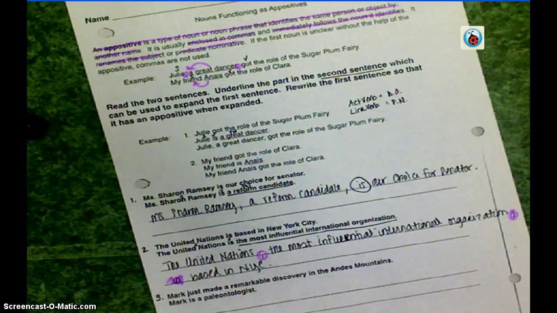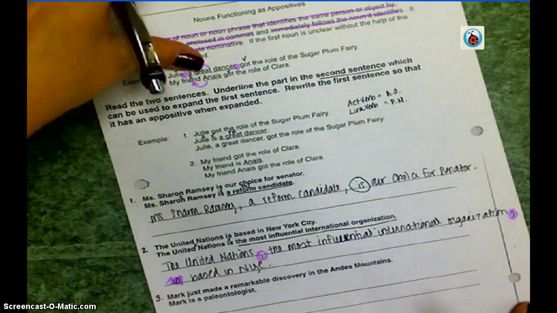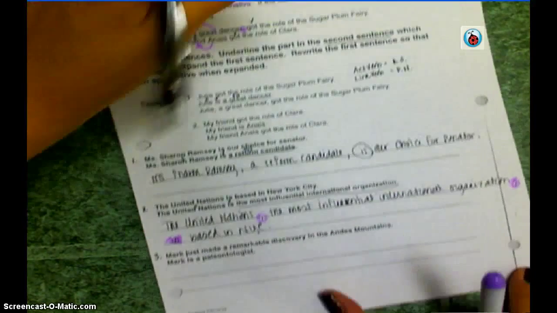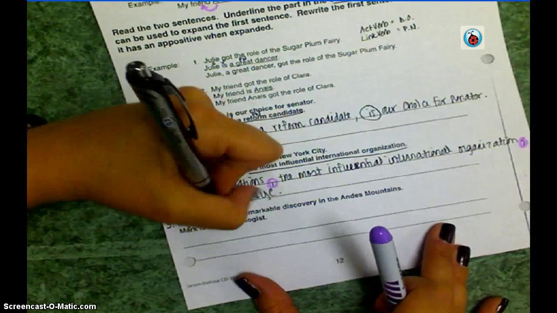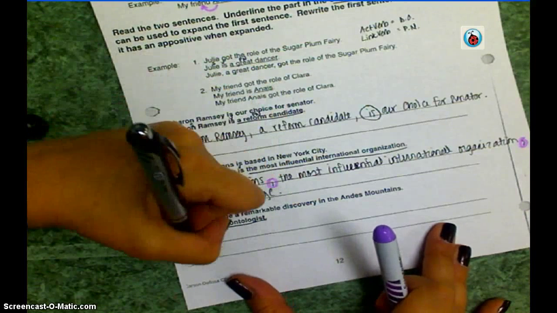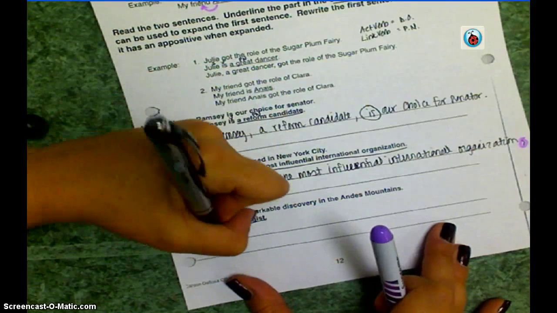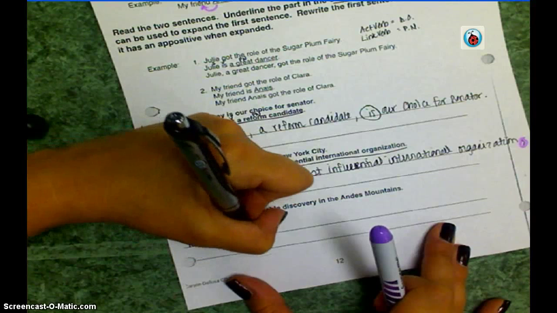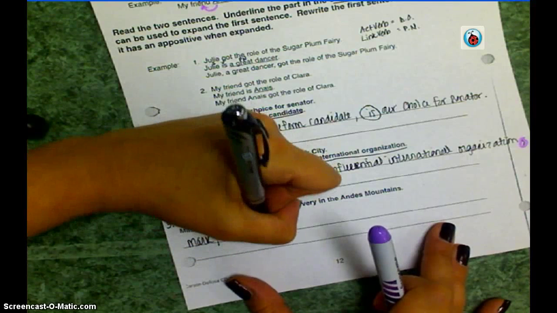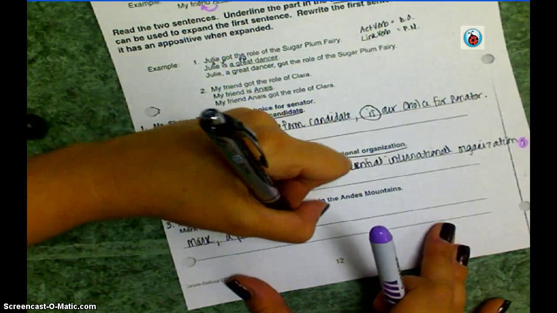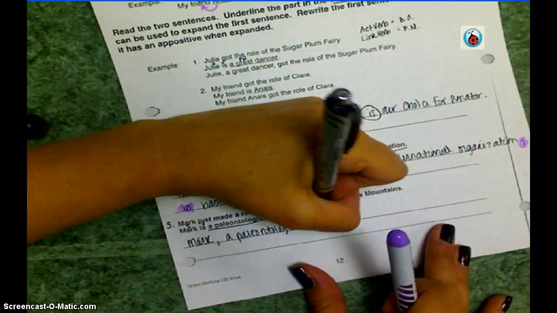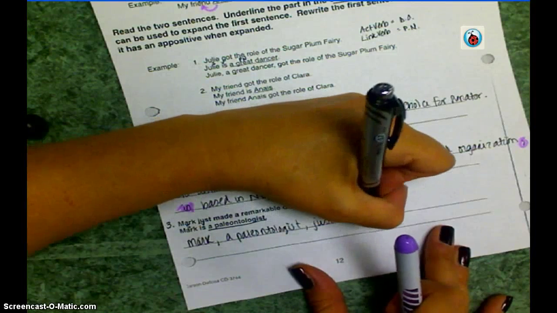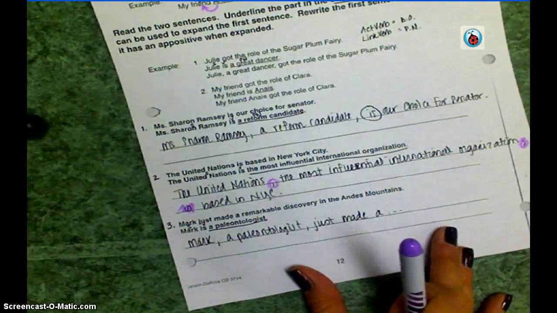Mark just made a remarkable discovery in the Andes Mountains. Mark is a paleontologist. Who or what did it? Mark. What did he do? He is what? A paleontologist. Mark, a paleontologist, just made a remarkable discovery, blah, blah, blah.